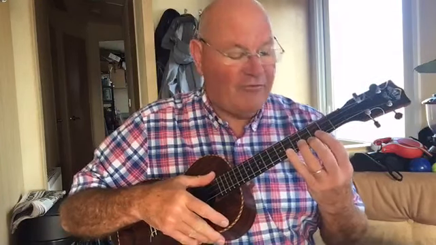Okay, so I asked you then to find the relative minors for G major, A major, E major and F major. Now the relative minor for a G major, and you can do this all on the neck of your ukulele by just moving your fingers 4 frets apart. This will be your major with your little finger, and this would be the relative minor. So you're going to go back up the neck 4 frets, every time.